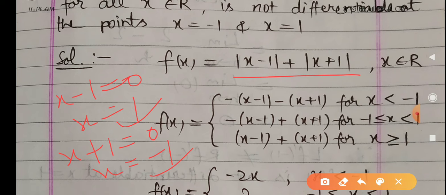How to convert? When x is less than minus 1, when x is greater than minus 1, when x is less than 1, when x is greater than 1. So 4 conditions will come. I have written 3 conditions here because one common condition I have combined.